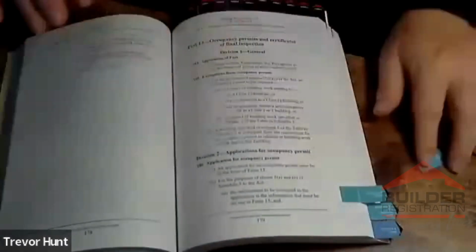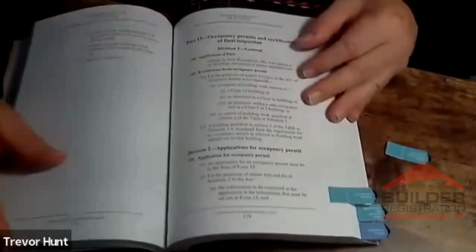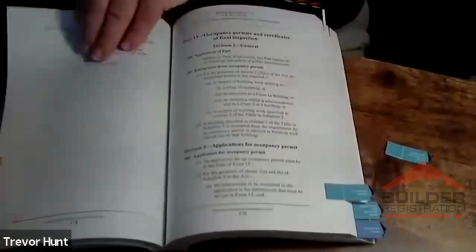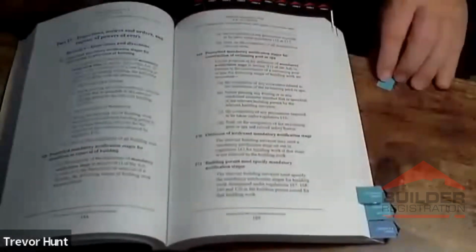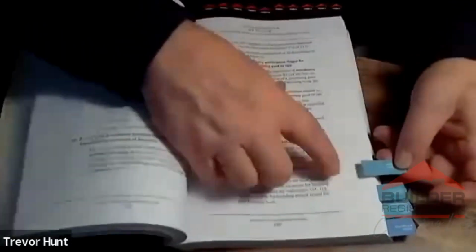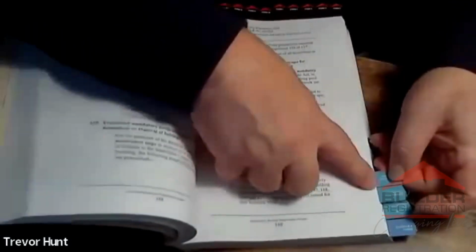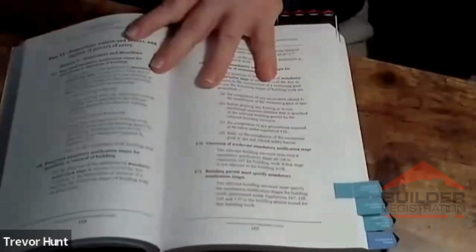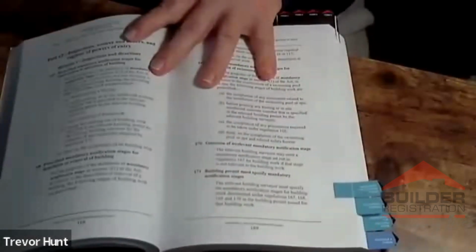After that, we've got our mandatory notification stages, which is going to be on section 167, which is page 169. That is where I'm putting in my mandatory notification stages.